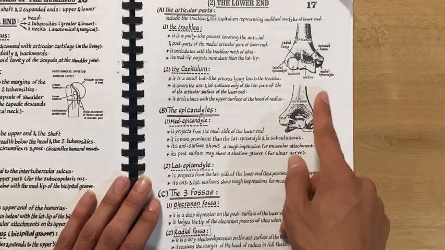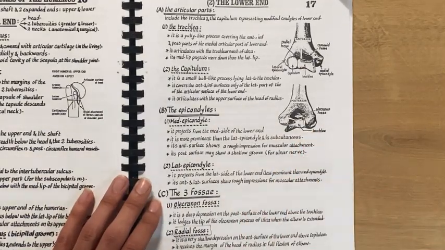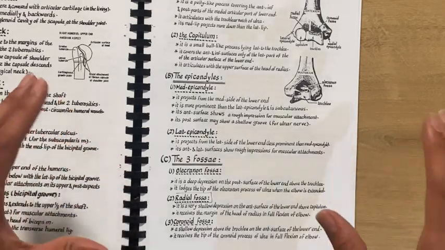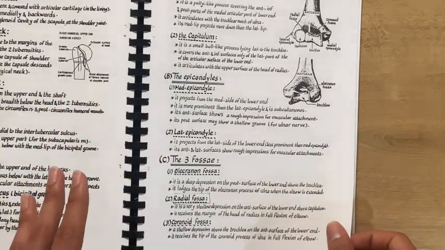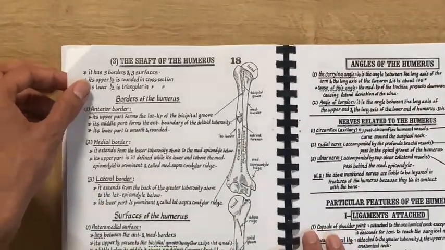And these are mostly the features of the distal end of the humerus. And all of those details have to be known, where they're situated in relation to each other, because it's very important. Next, we're going to discuss the shaft of the humerus.